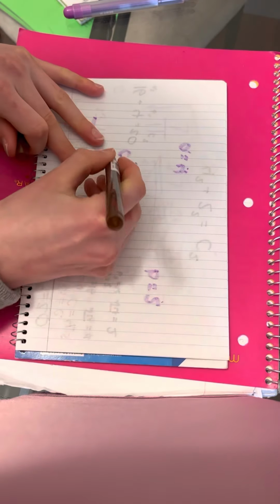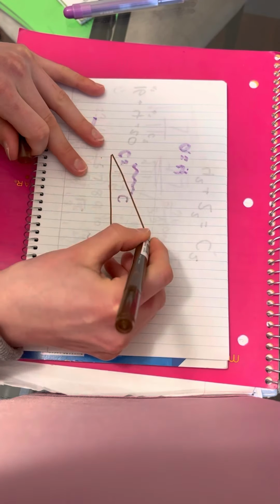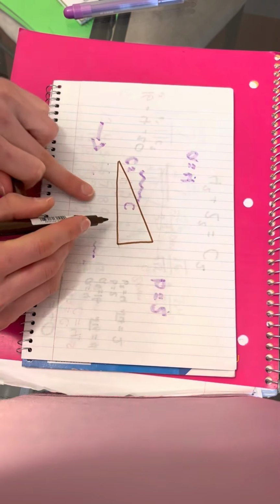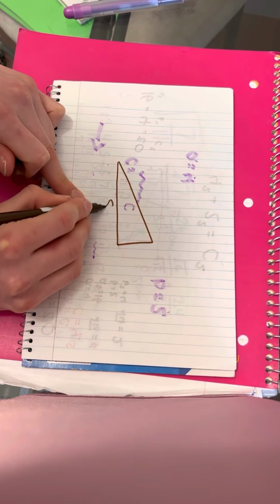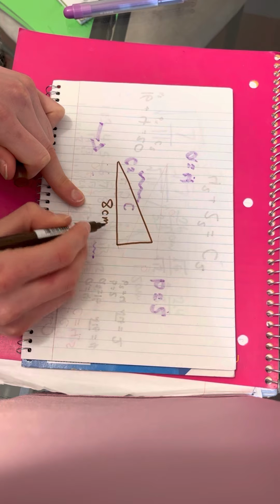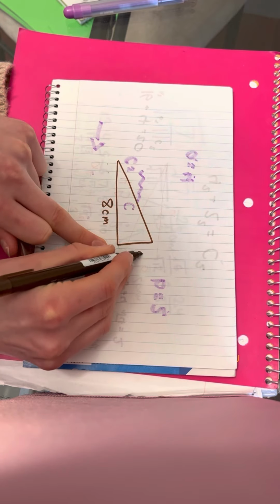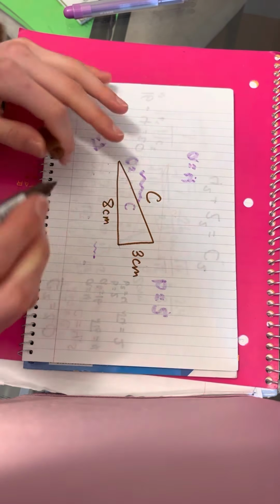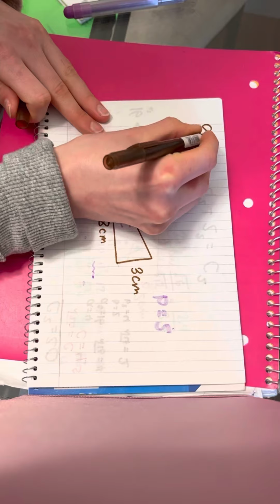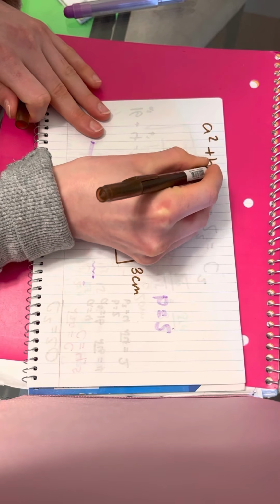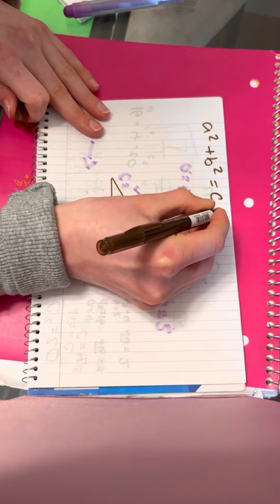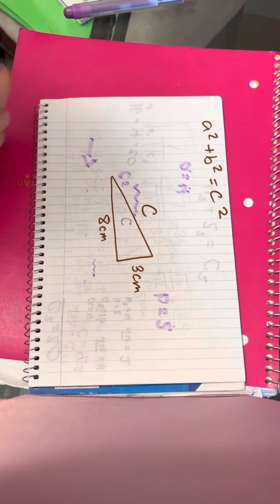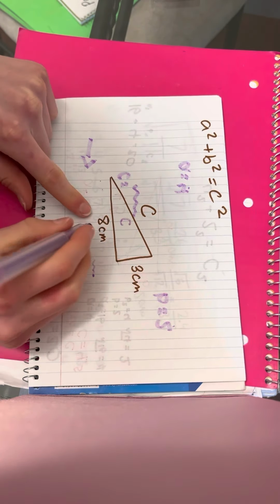Okay. Here is my beautiful triangle. This side is 8 centimeters. This side is 3 centimeters. This is C. And we don't know what C is. So up here, A squared plus B squared equals C squared. We're gonna plug these guys in, okay?